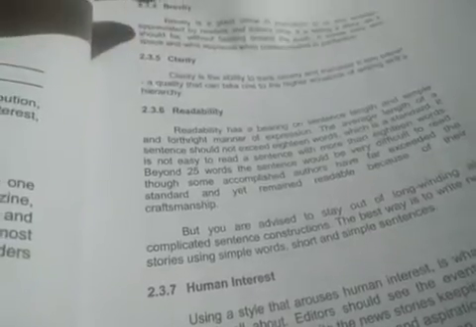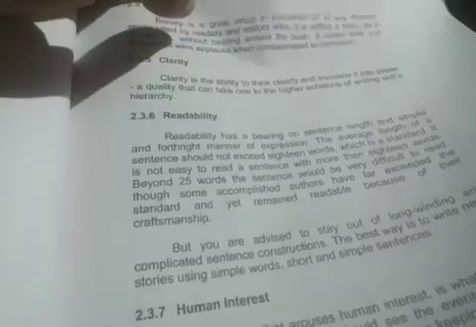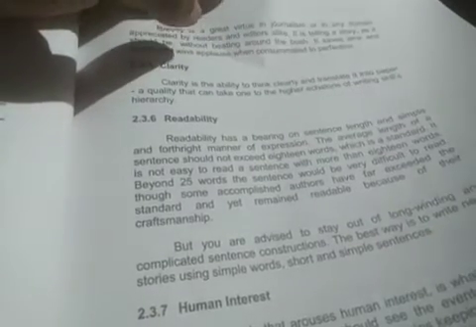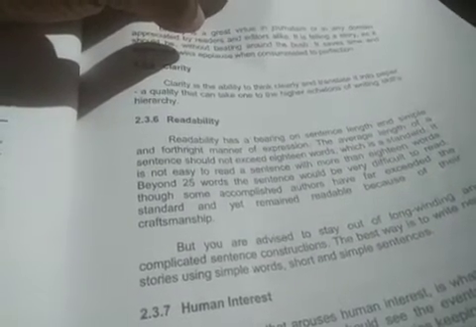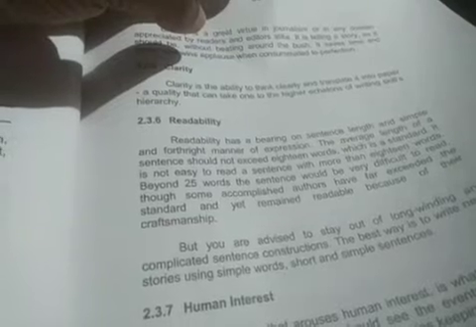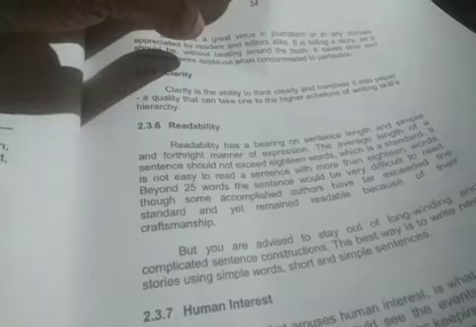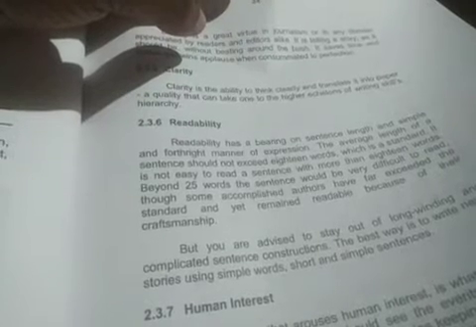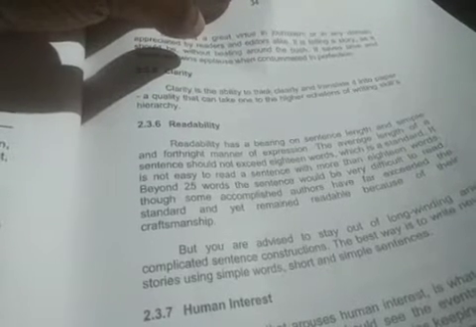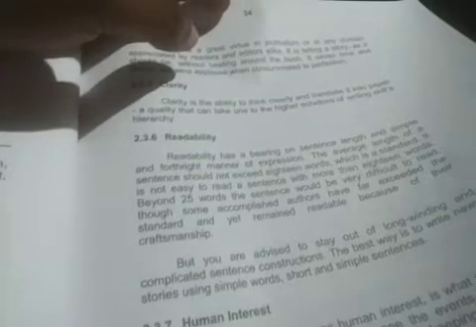2.3.6 Readability. Readability has a bearing on sentence length and simple form for the right manner of expression. The average length of a sentence should not exceed 18 words, which is the standard. It is not easy to read a sentence with more than 18 words. Beyond 25 words, the sentence will be very difficult to read.